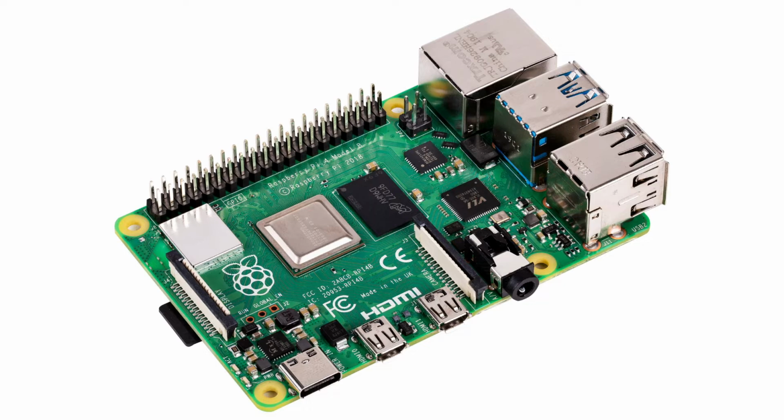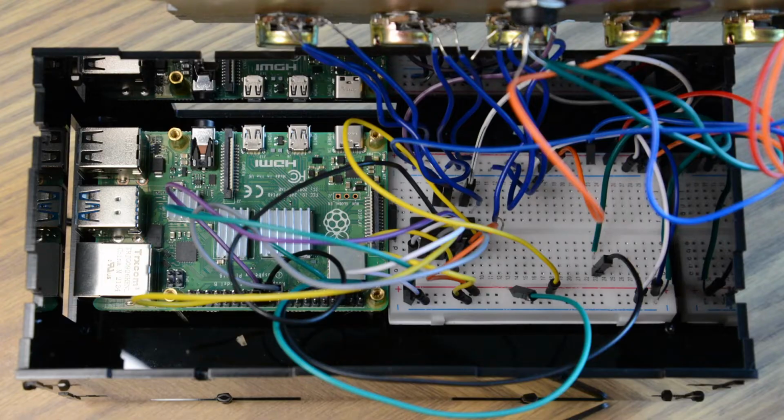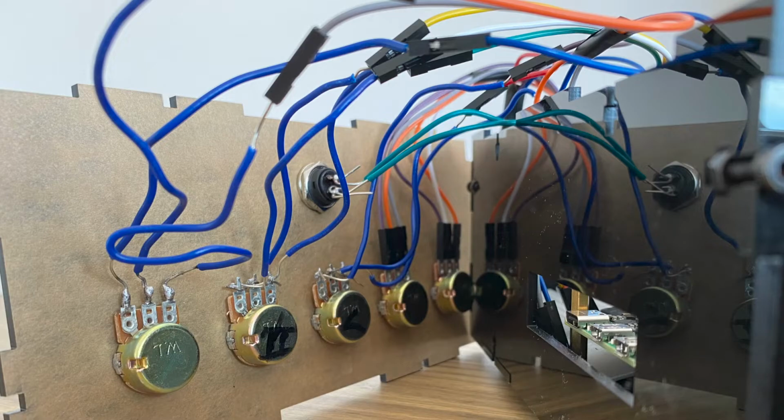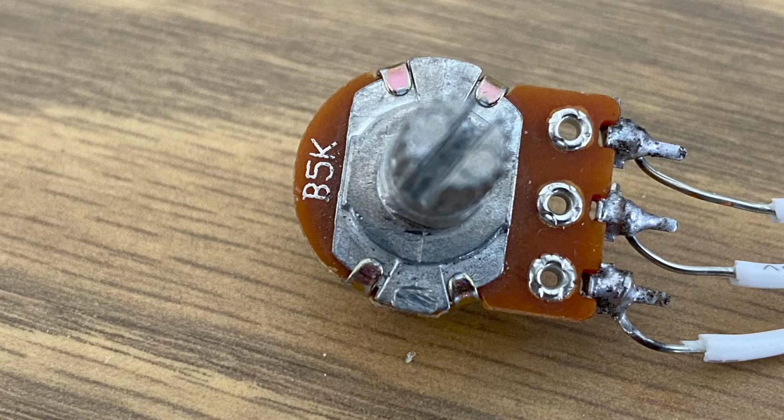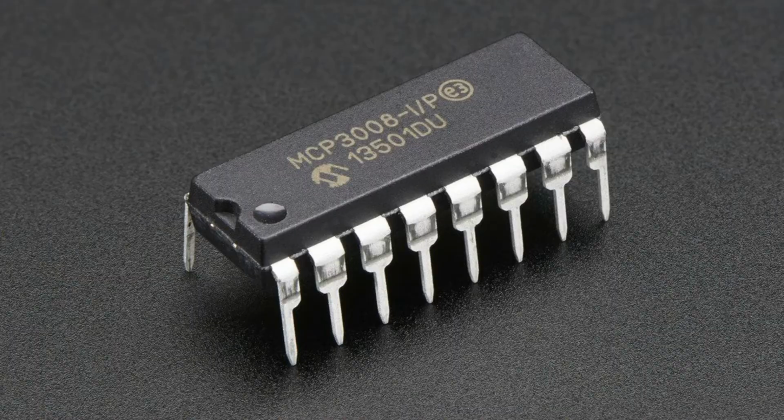Connected to the Pi via its GPIO pins are 5 knobs and a button. These connections between the GPIO pins on the Pi and the button and knobs are made via a mini solderless breadboard and a combination of DuPont style and soldered connections. As the Pi doesn't have the capability to process analog inputs, an MCP3008 analog to digital converter chip was used to read the analog values from the knobs.